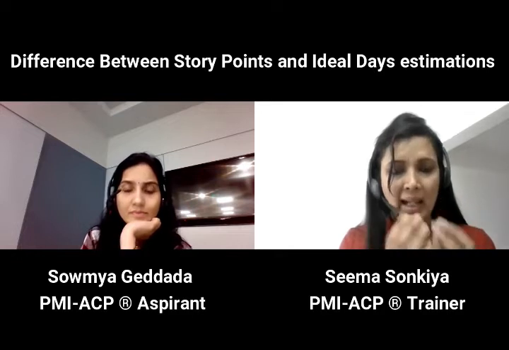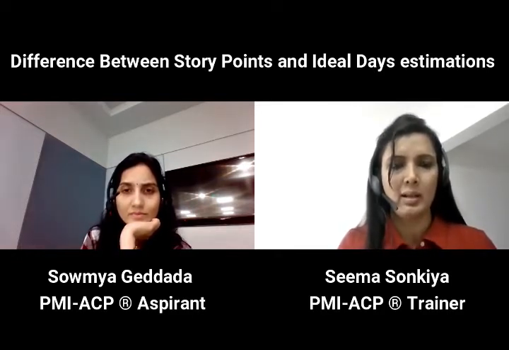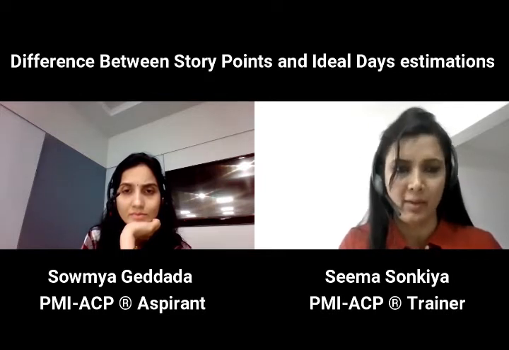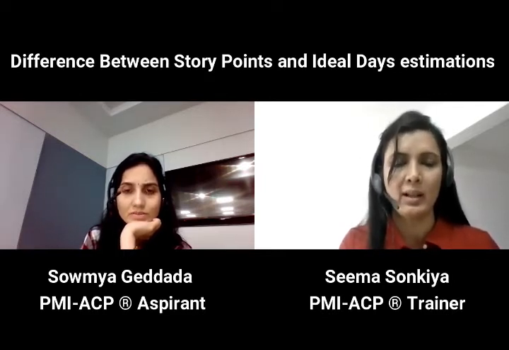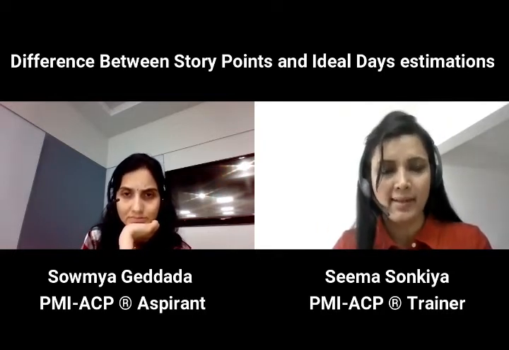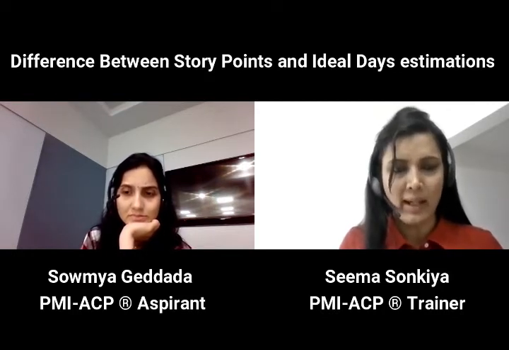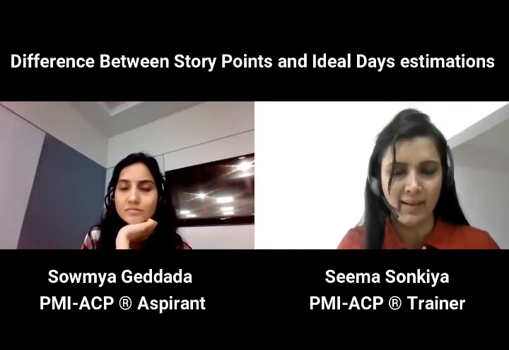So here the focus is what value will be received by the customer. What is the size of the work? What is the total amount of work? And considering complexity and risk. Risk is the same for each and every person in the team, and complexity is also the same at the team level. So here is the pure sizing.